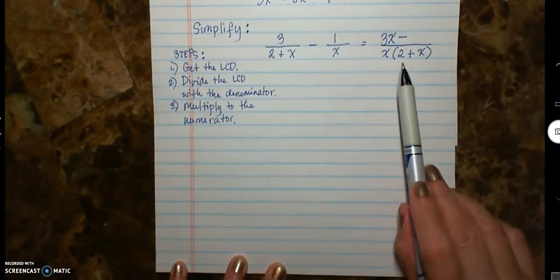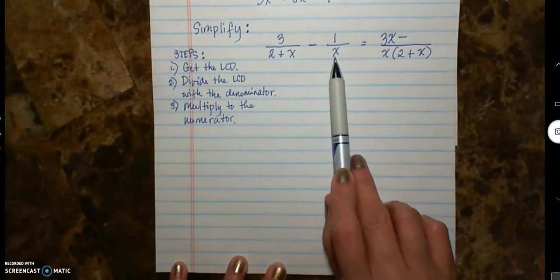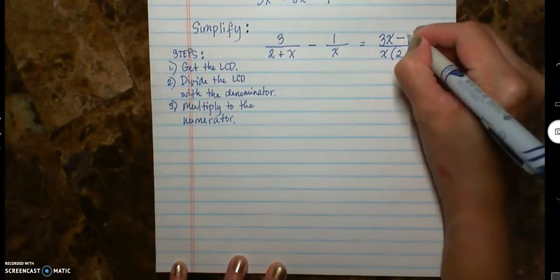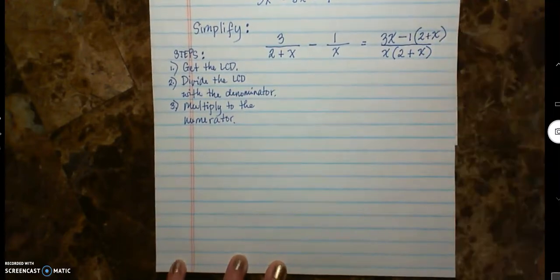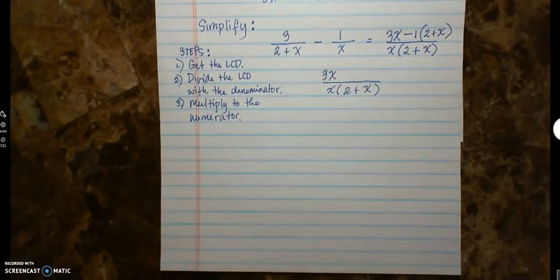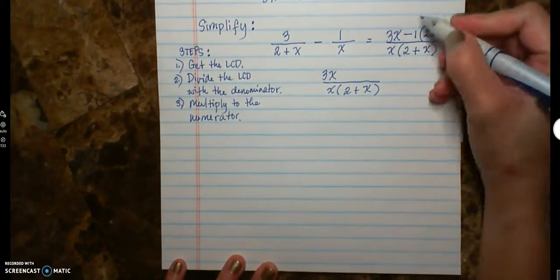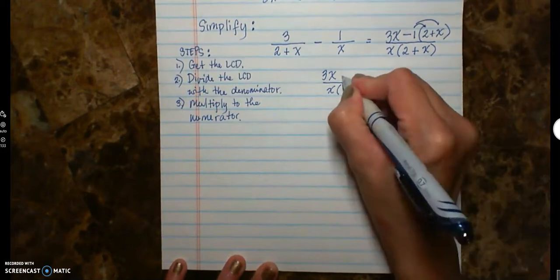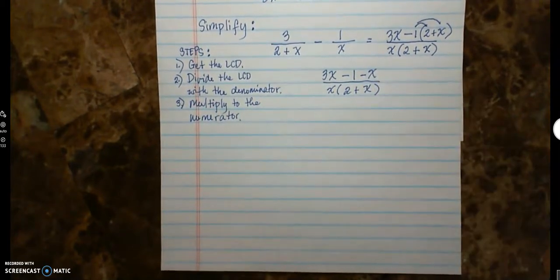So x times 3 is 3x, and then copy down the sign. And then you're going to divide this by x. So now this time x will disappear and this will be multiplied to the negative 1 times 2 plus x. And then we are going to simplify. So I just copied the denominator and the 3x here, and then I'm going to start operating the negative 1 and distributing it here, making it become negative 1 minus x. And then we're going to combine like terms.